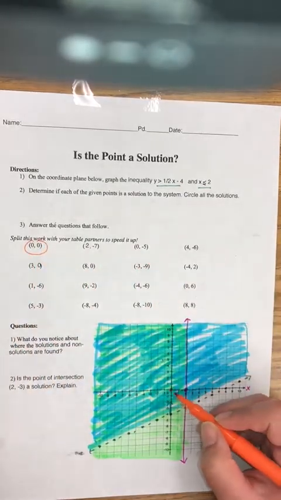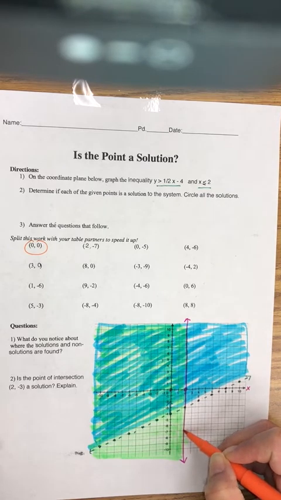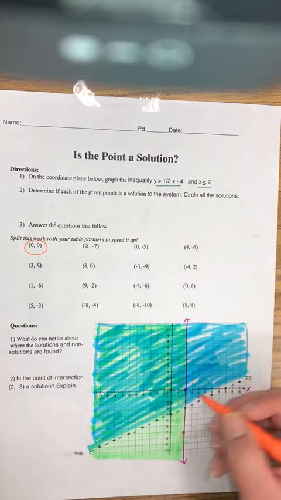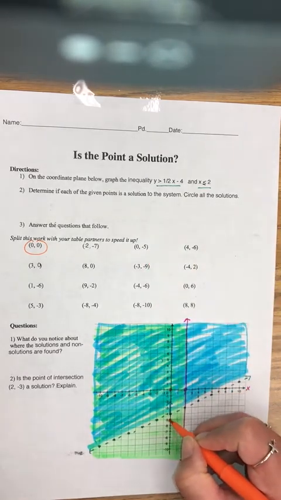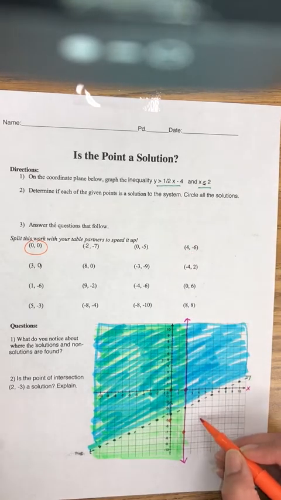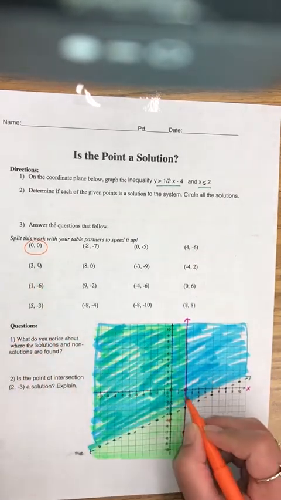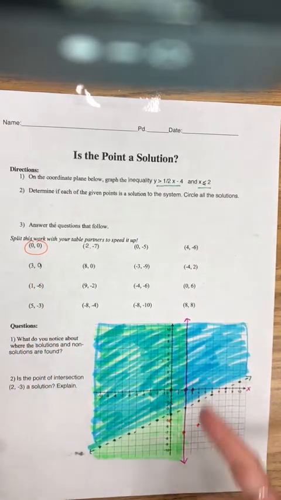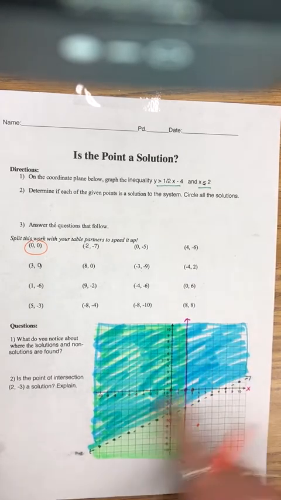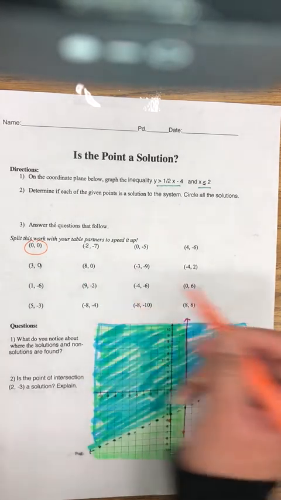2, -7. So 2 to the right, down, -7. That's not in the double shaded area. 0, -5. Not in the double shaded area. 4, -6. Not in the double shaded area. 3, 0. No. So it lands on the blue, which means it is a solution to the dashed line because it's on the blue part, but not to the other one. So then it won't be a solution to the system because it's got to be in the double shaded area.